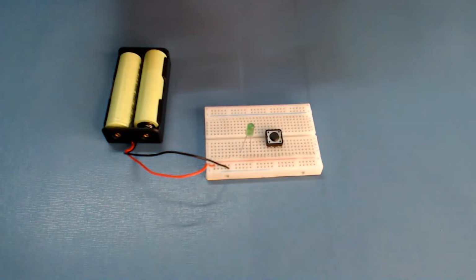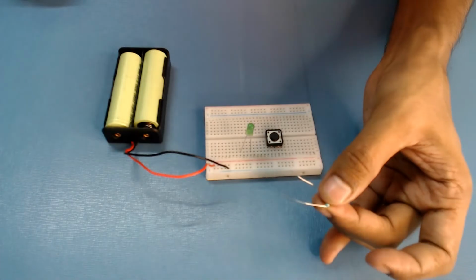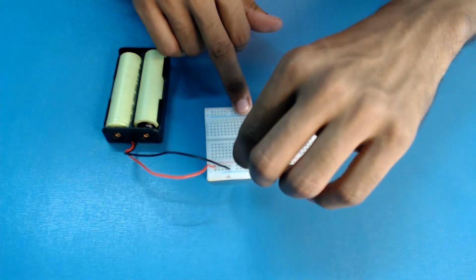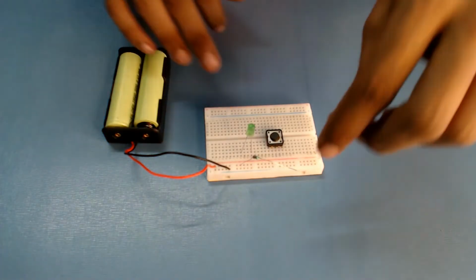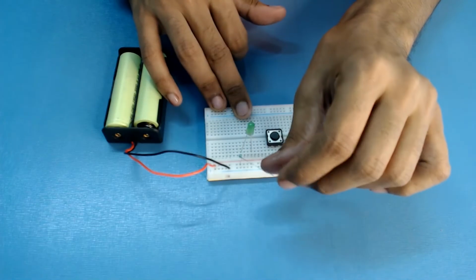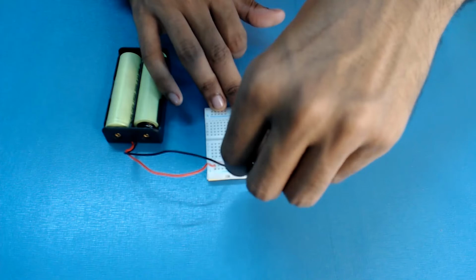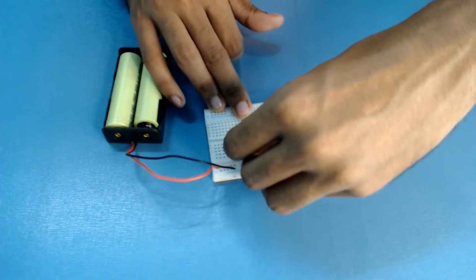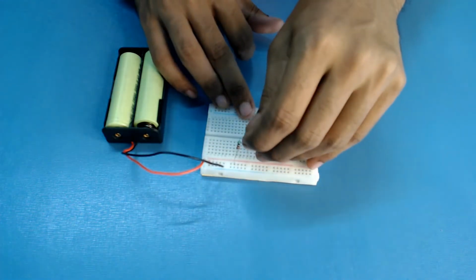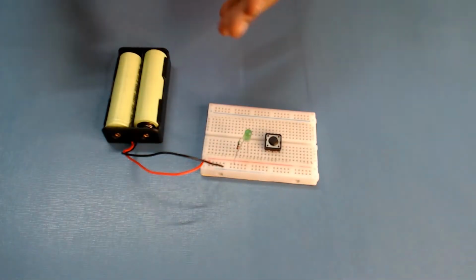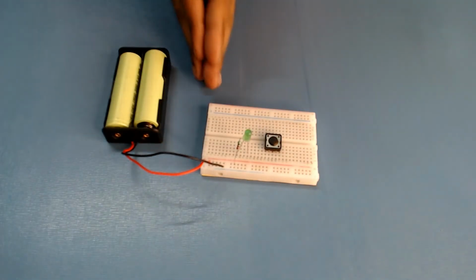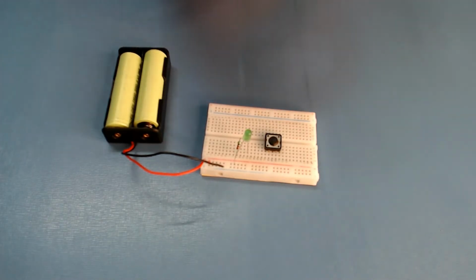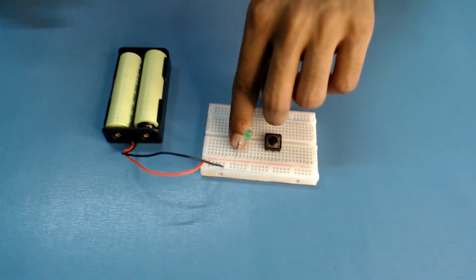Now I want to use a resistor and connect it with the positive pin, and the other end of it towards the positive of the LED. So it is positive to positive, because this is how the LED works. Positive power to the positive leg, negative pin to the negative, or we can call it ground.